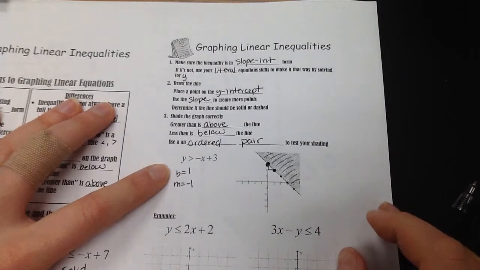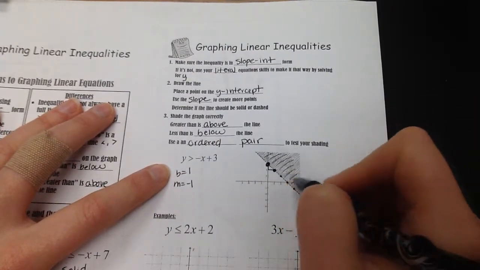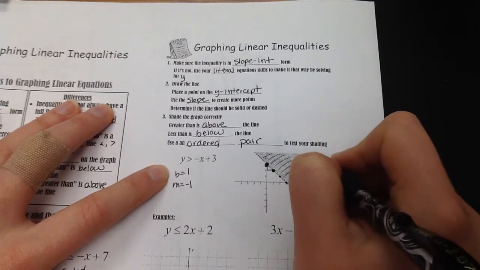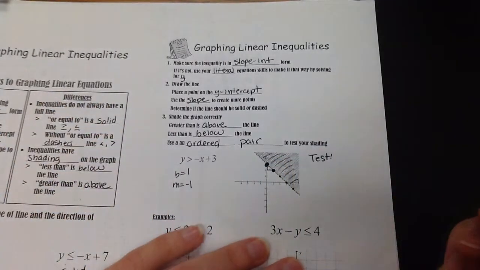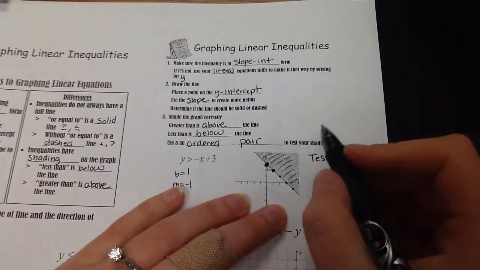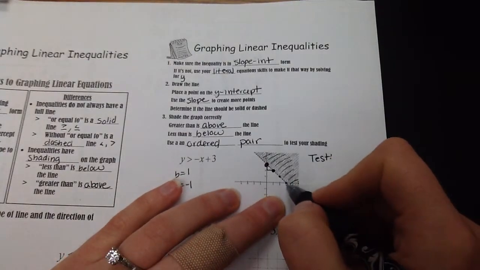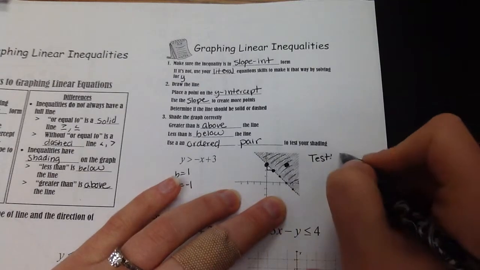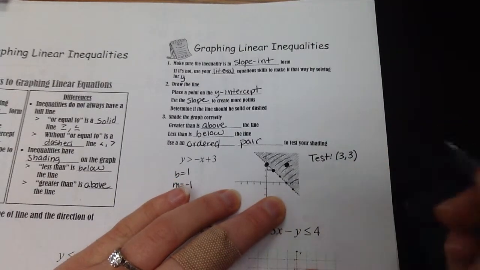And I want to make sure that I shaded it correctly, so I can pick any point in that shaded area, plug it in here to make sure that I have actually shaded the right side. And this is just a safety net. So for example, I could choose the point 3, 3, and that's in my shaded area. So I'm going to test 3, 3 just to make sure.